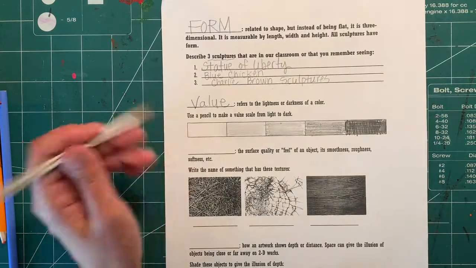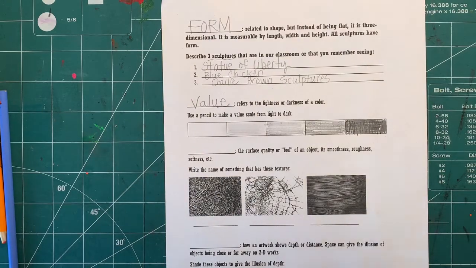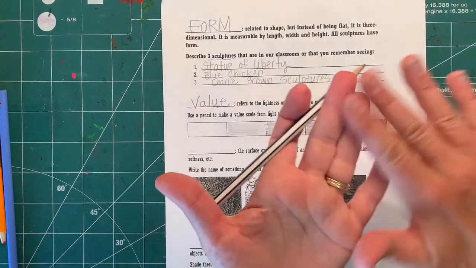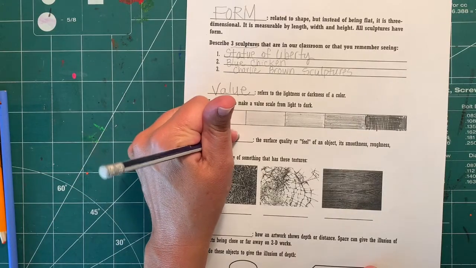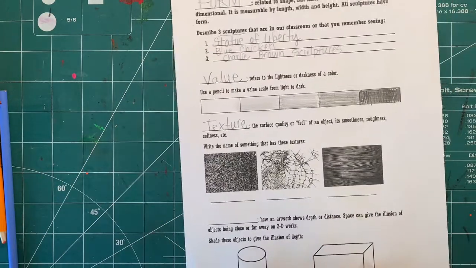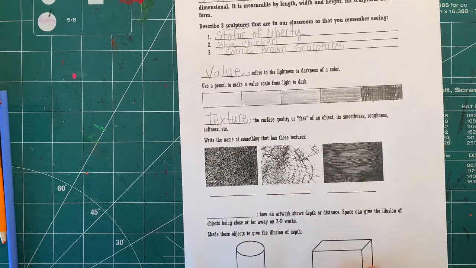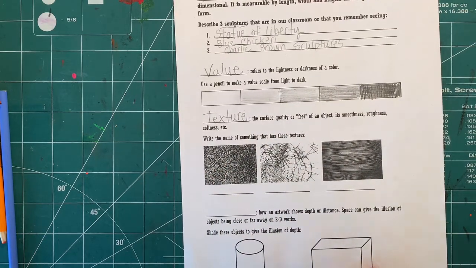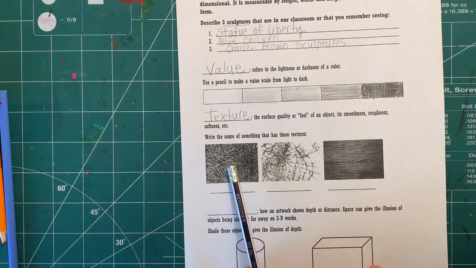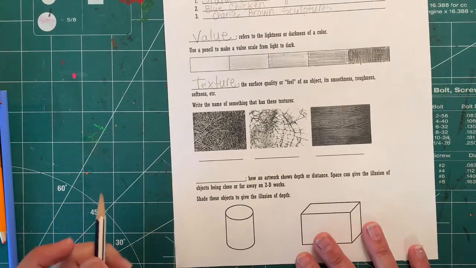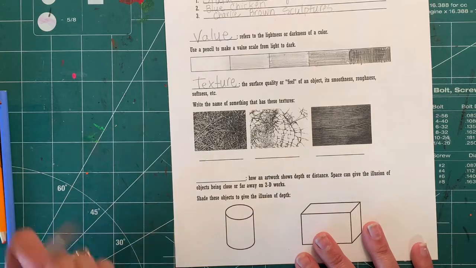All right, the next one is the surface quality or feel of an object, like when you touch it. Is it smooth or rough? That is called texture. All right, now here are some pictures of texture. Write the name of something that has those textures. So this one right here, it could be a few different things, but it kind of reminds me of grass or hay.